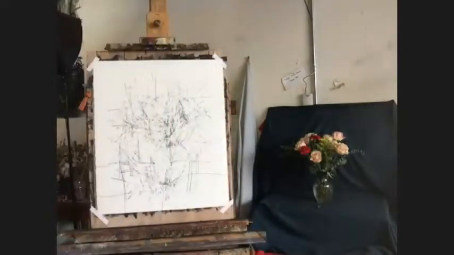Let me pause this a second. I like the music. It's like it pulls my thinking. So Cezanne, Picasso, Matisse, they are engaged with the representational motif in a very specific way.